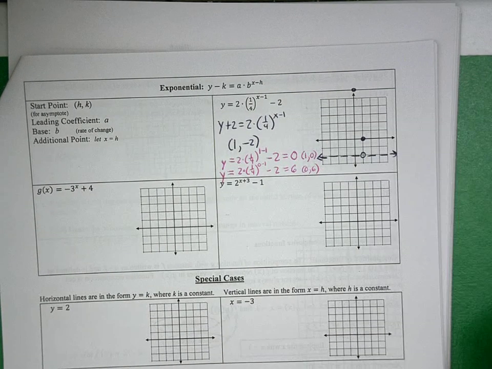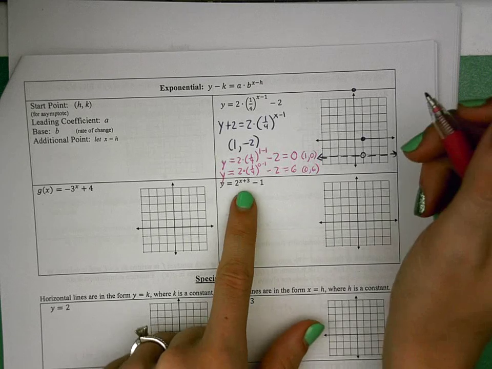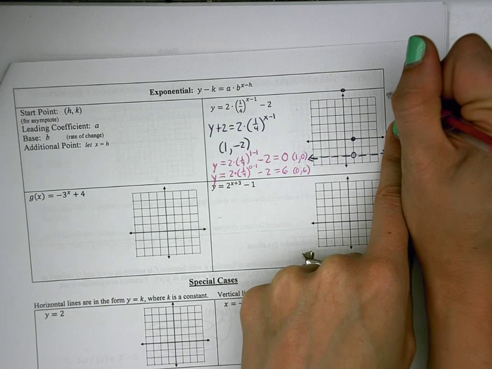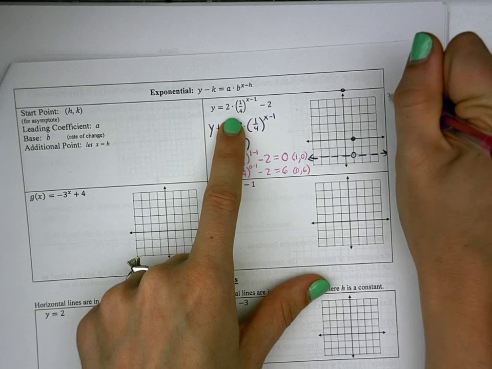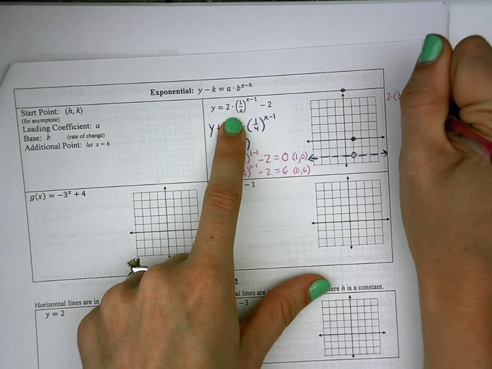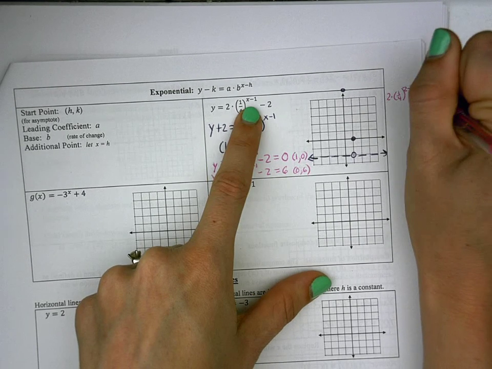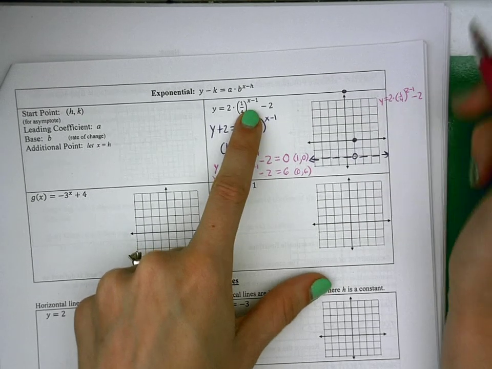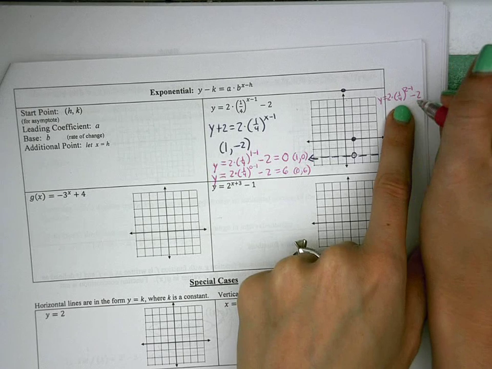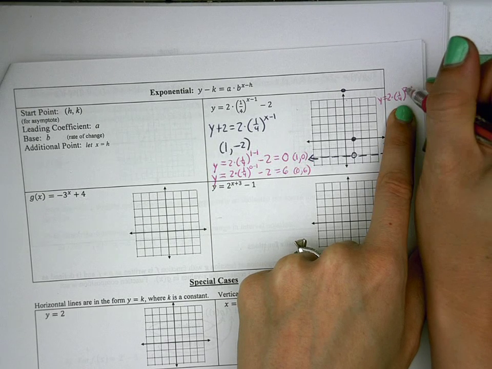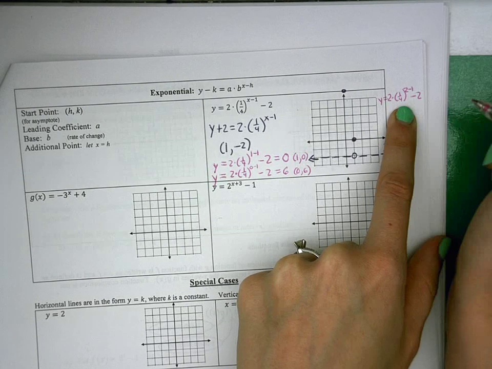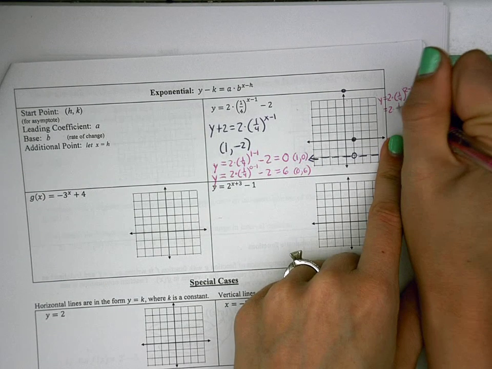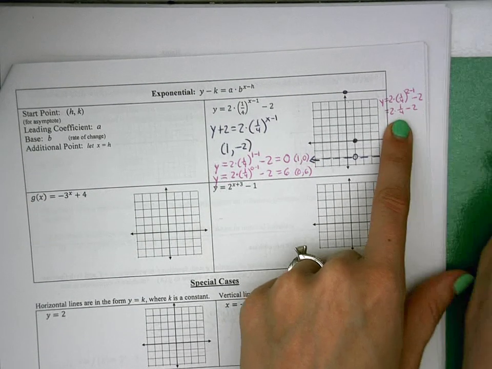Or maybe you prefer plugging in 2 rather than plugging in 0, so I'm going to do that over here. Okay, if we did 2 times 1/4 to the 2 minus 1 minus 2, or I should say this is y equals. Okay, well, 1/4 to the first power would just be 1/4. 2 times 1/4 would be 1/2.